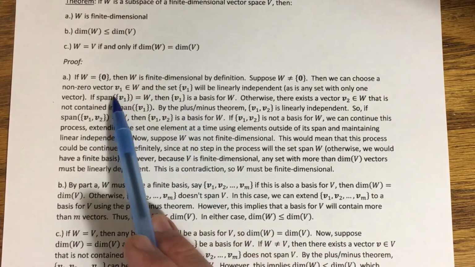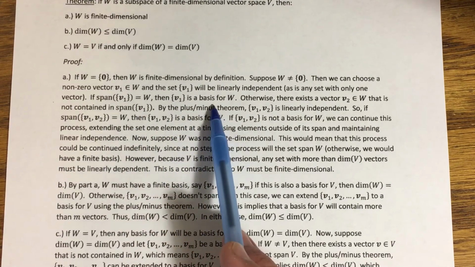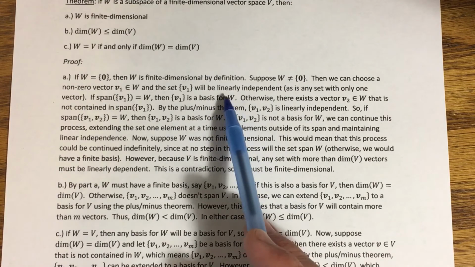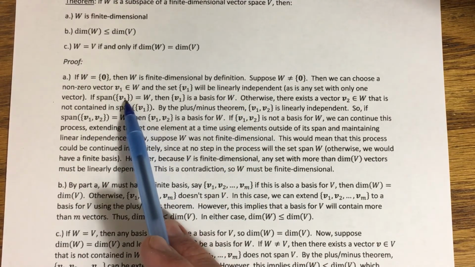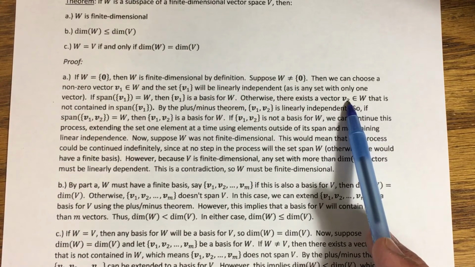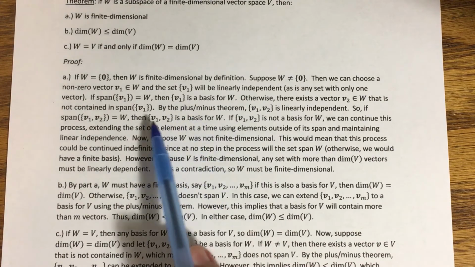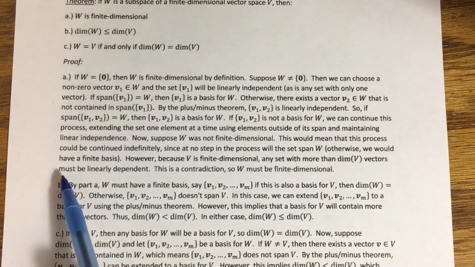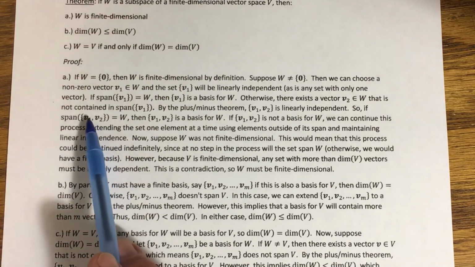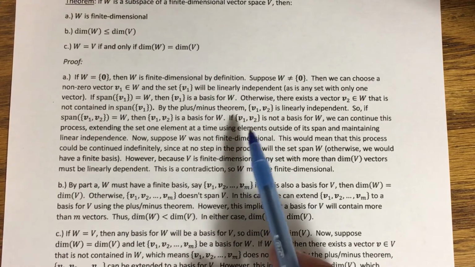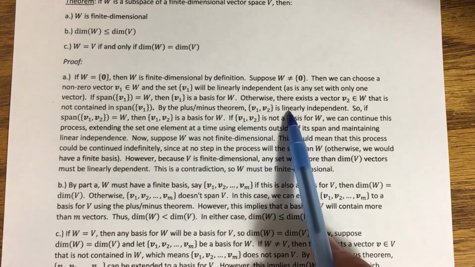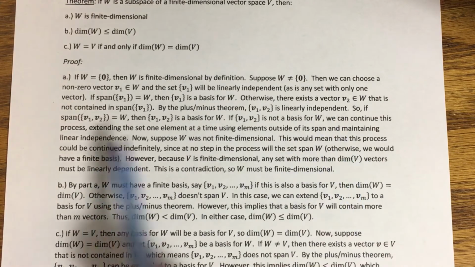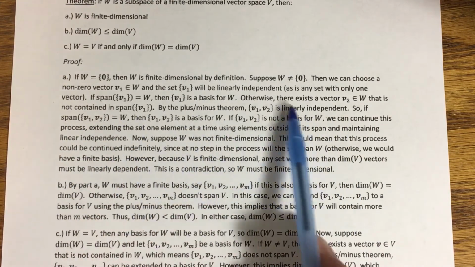However, if the span of that set is not equal to W, then W contains some vector that's not in the span of this set. Let's call that V2, okay? By my plus-minus theorem, if I took that V2 and tossed it into the set with V1, creating this new set {V1, V2}, it's possible that the new set might span W. And if it does, then W is finite dimensional. It would have dimension 2 in this case because V1, V2 would form a basis. Remember, the plus-minus theorem guarantees that constructing the set this way maintains linear independence. And if the span is equal to W, there are both conditions for a basis right there.